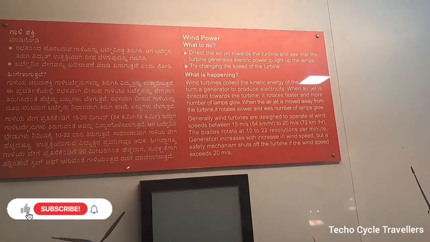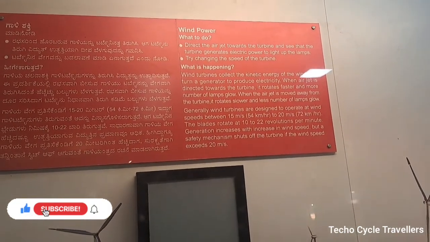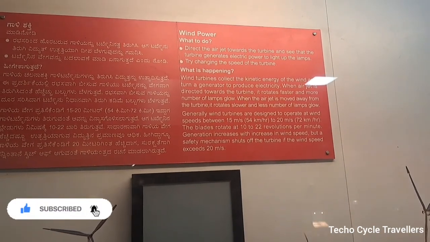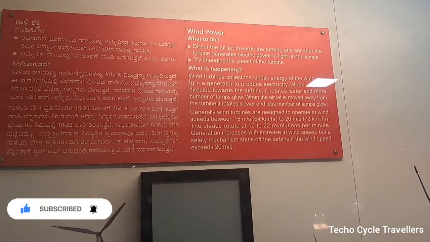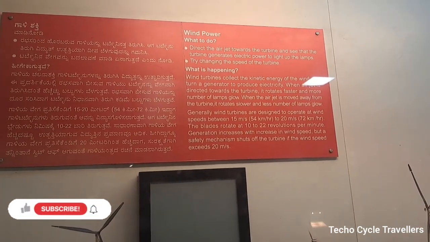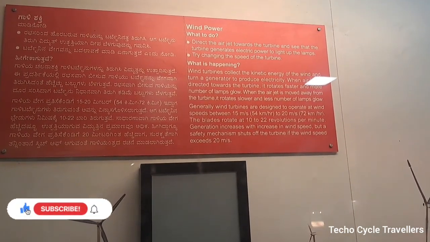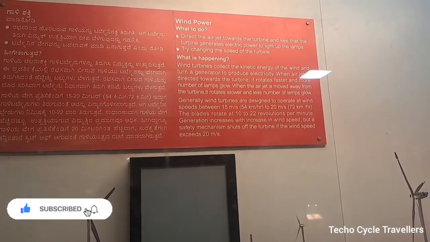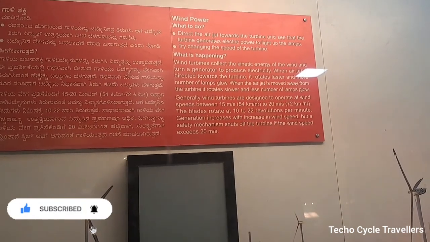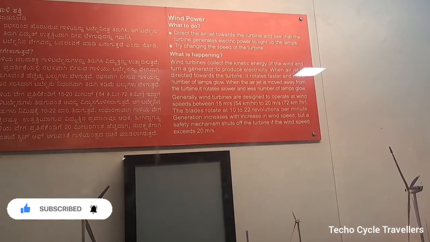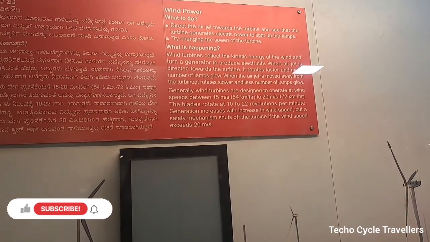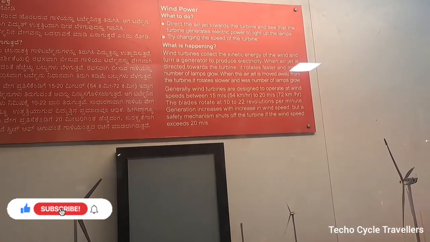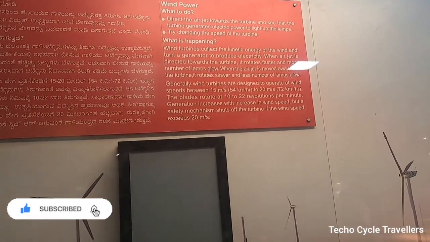Wind power, hydro. Direct the air jet towards the turbine and see that the turbine generates electric power to light up the lamps. Try changing the speed of the turbine. What is happening? Wind turbines collect the kinetic energy of the wind and turn a generator to produce electricity. The air jet is directed towards the turbine. It rotates faster and more lamps light up. When the air jet is moved away from the turbine, it rotates slower and fewer lamps glow.